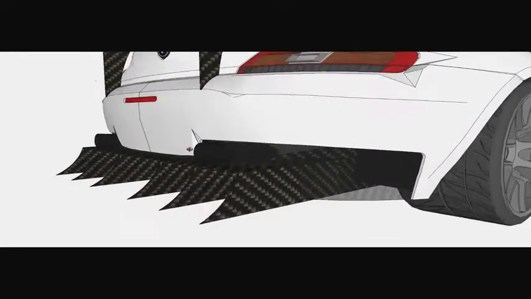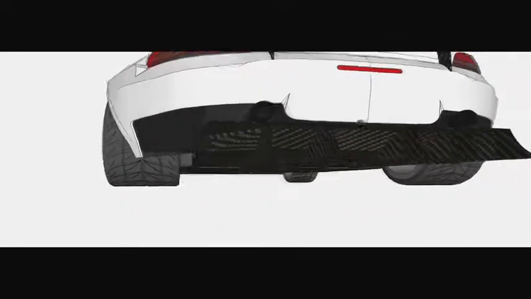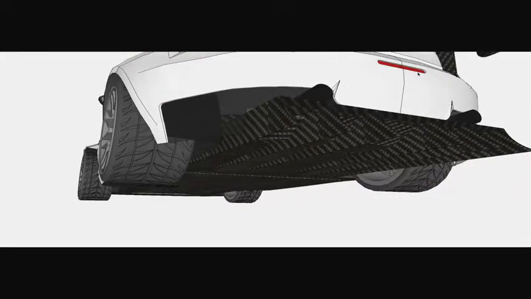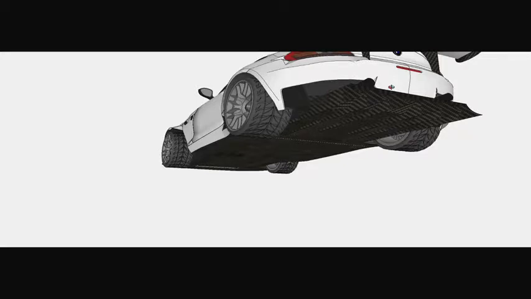The rear diffusers you're seeing here actually reduce drag by producing a surface for the air coming out from underneath the car to attach to, to minimize the amount of separated flow being created.